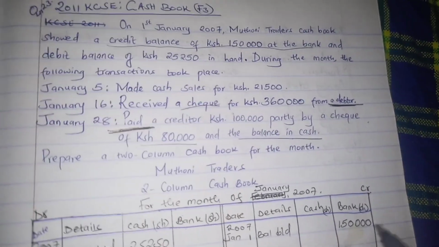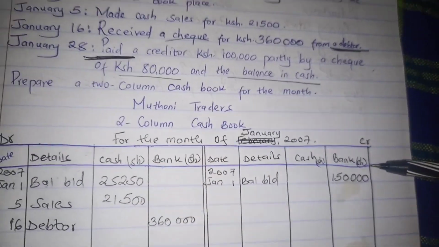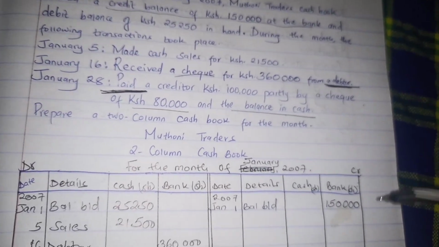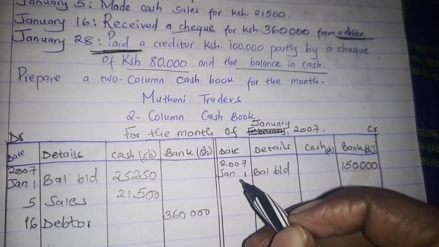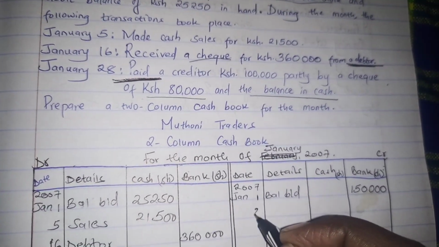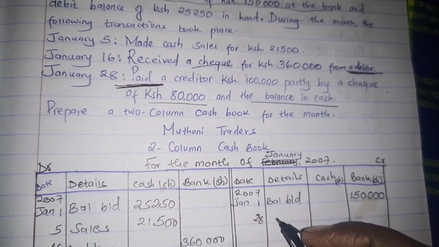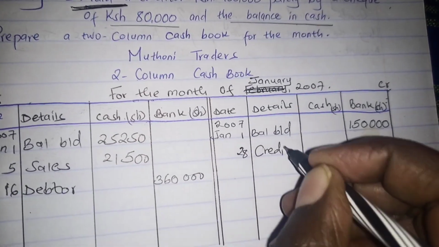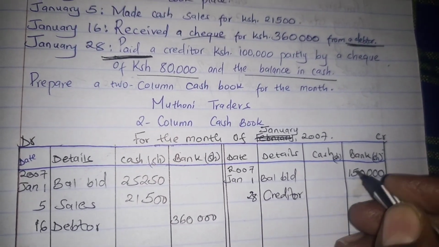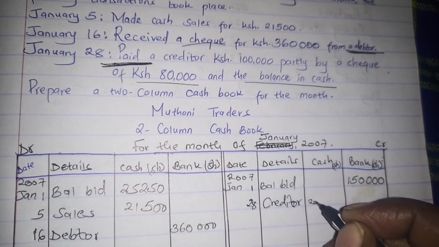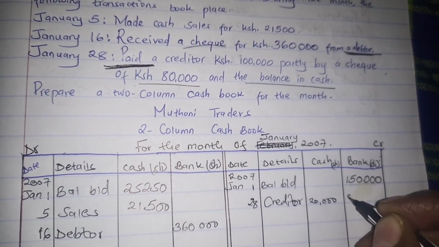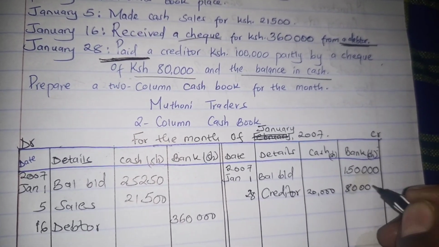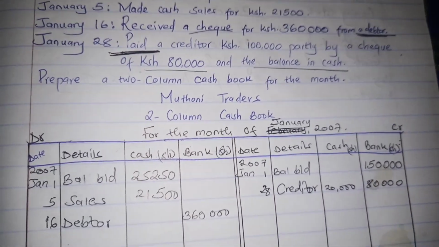So remember, credit side we record money out of the business. So this is 28. The creditor was paid, cash 20,000, and check of 80,000.